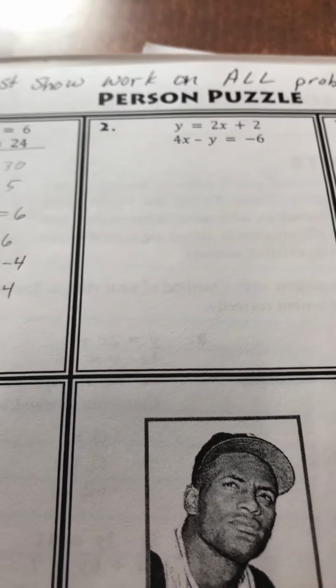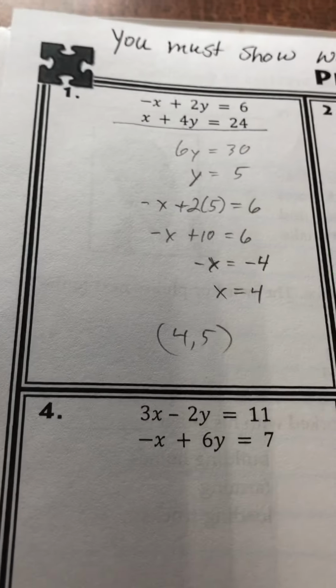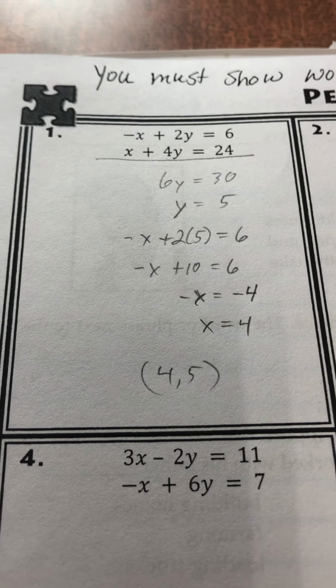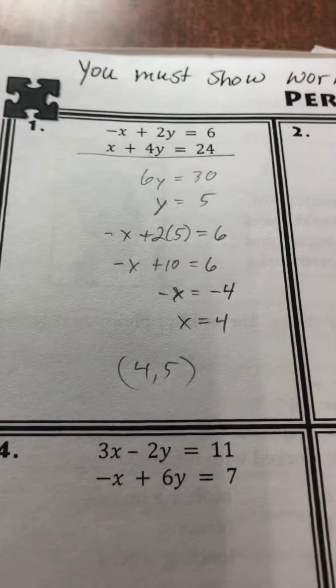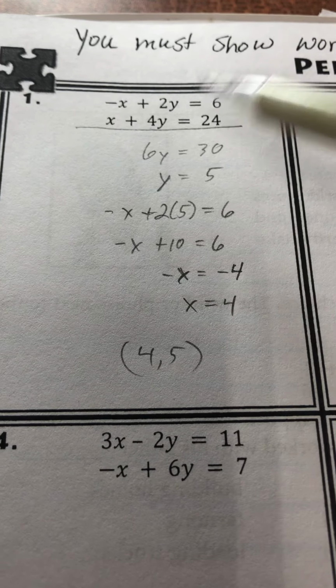Once again, I'm looking at the person puzzle for Roberto Clemente, and I'm going to do the odd ones. Go ahead and try the even ones on your own. At least get the odd ones done, turn that in. Do what you can with the even ones. Make mistakes, learn from them. That's how we make progress. I have it laid out here for number 1.